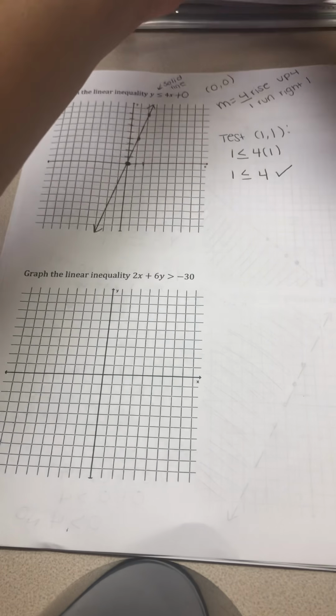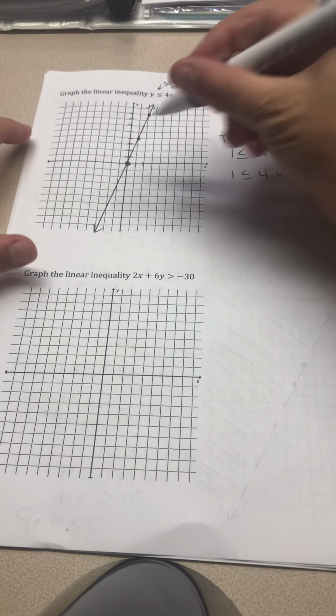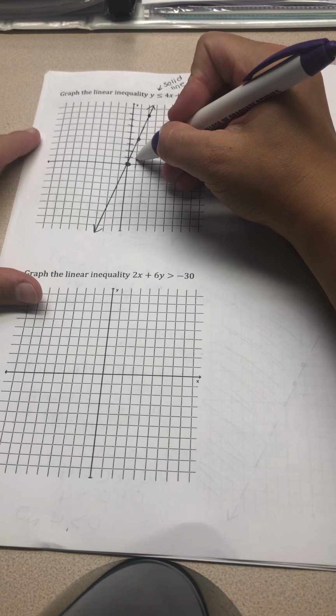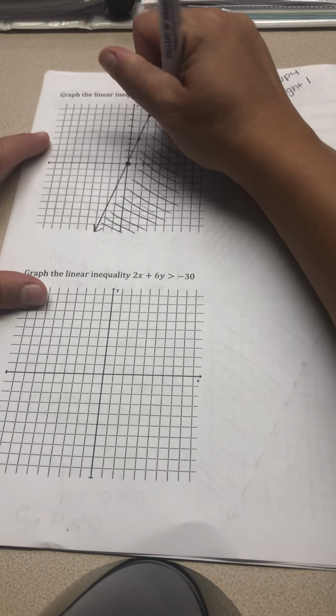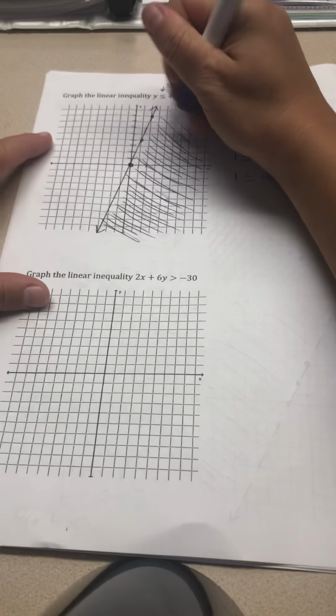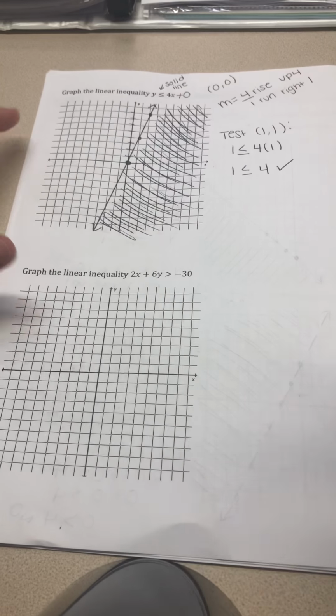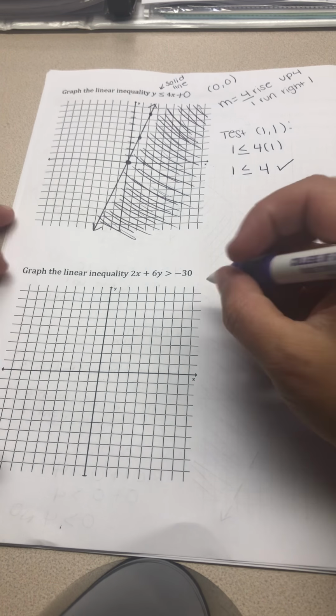So that means I want to shade the side that includes 1, 1. So this side, this 1, 1 worked. So I want to shade the side that includes 1, 1. I know my shading is beautiful. Whatever. And that's it. Let's keep it rolling.